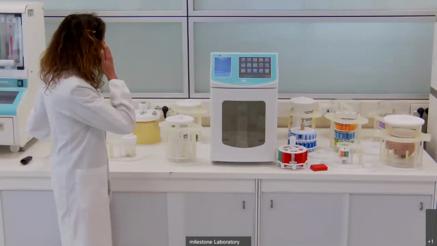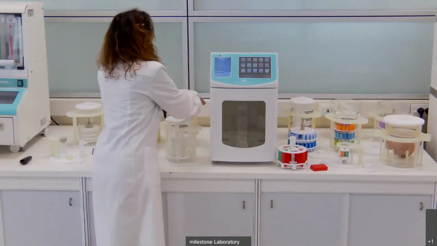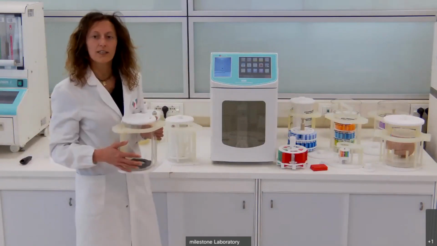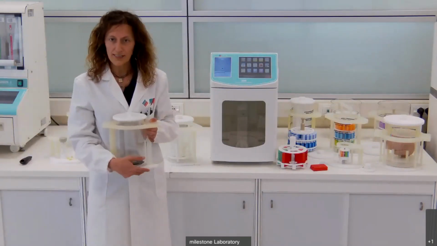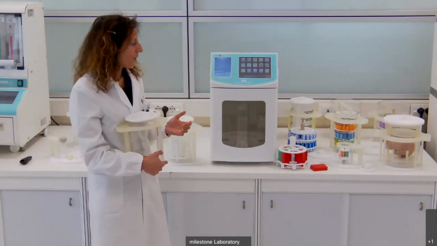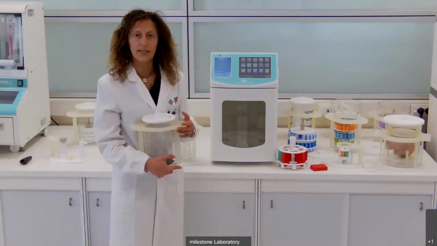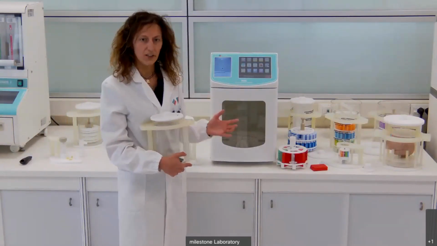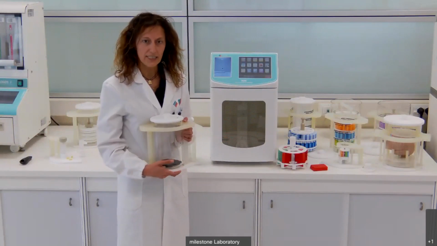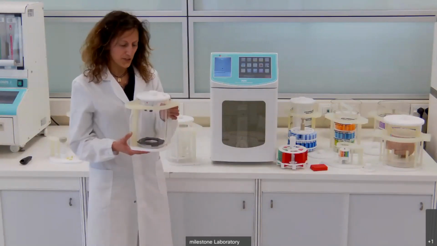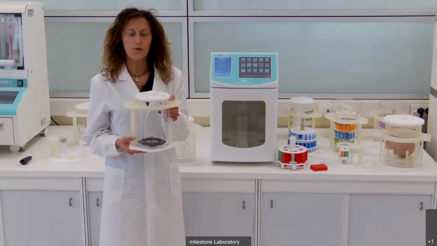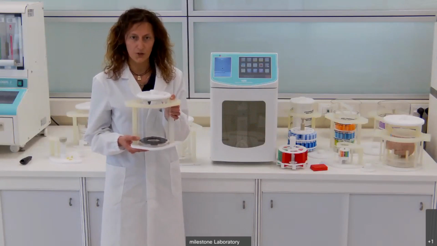So to perform the tissue processing, the samples are fixed before. In the COS you perform the dehydration, the clearing, and after this step you can use this dedicated module to perform the wax impregnation.